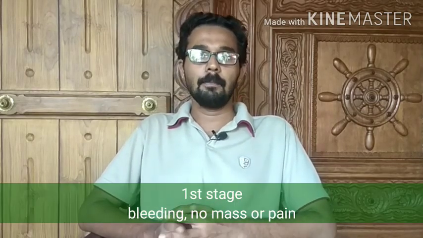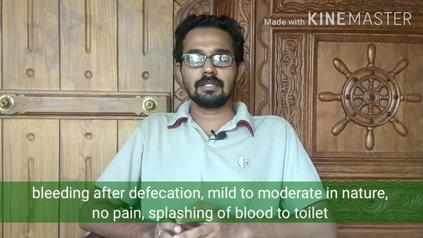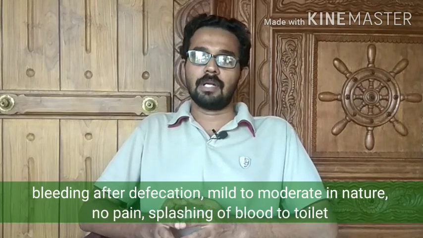In the first stage, occasionally you may have some constipation or something like that, and sometimes you may have bleeding. Once in a while, whenever you go for toilet, you may experience mild bleeding without pain. There will not be any pain or burning sensation, but you may experience mild to moderate amount of bleeding. That bleeding occurs after the defecation, after the stool passes. After the stool passes, there can be a splashing of blood.